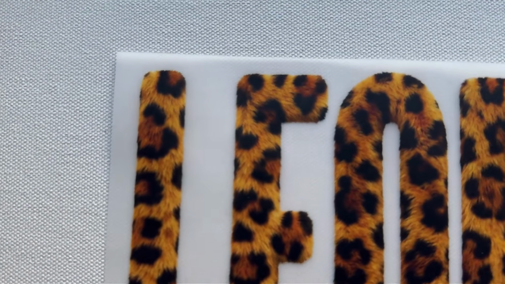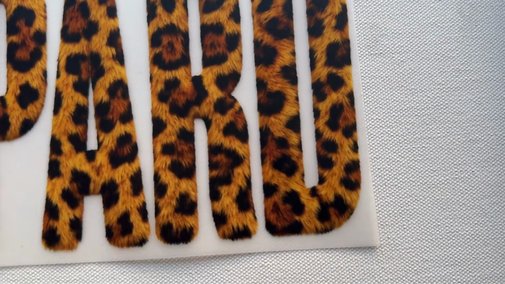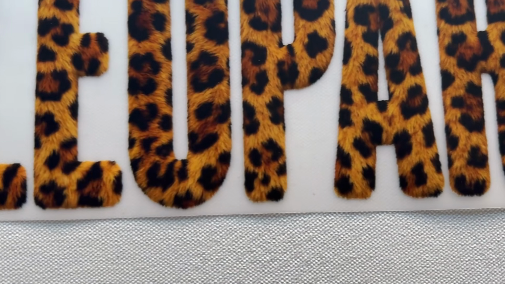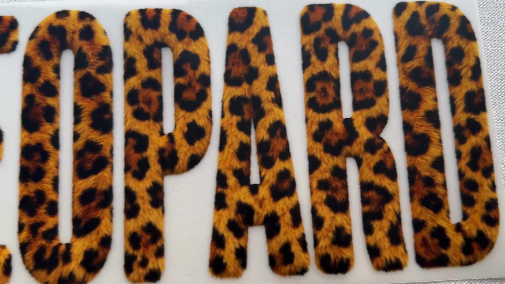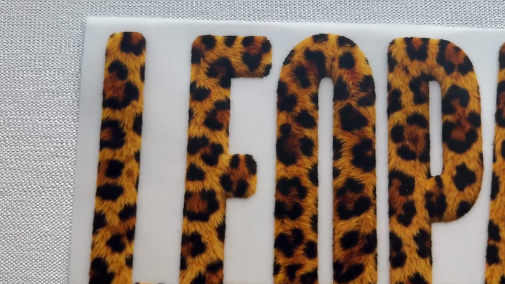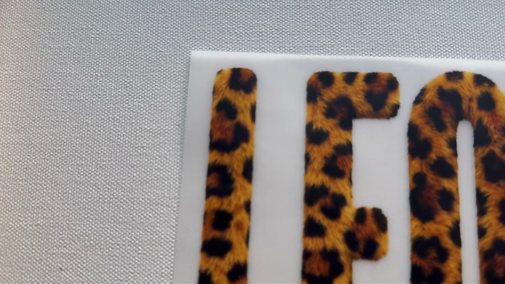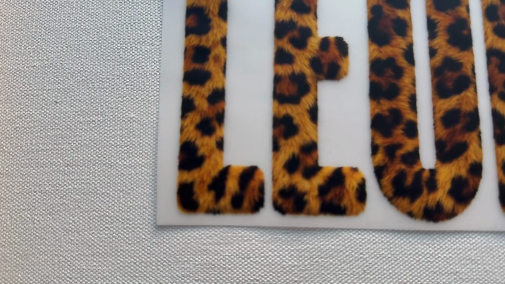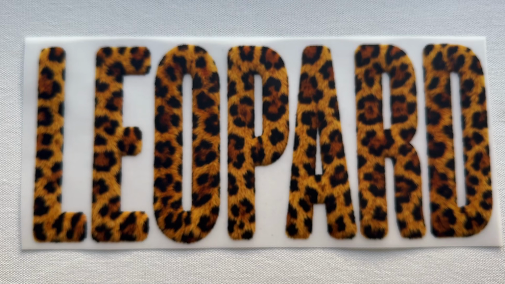I gotta be honest with you, it looks phenomenal. It looks a lot better than I thought it would be, honestly. The colors, the way that this just pops, it has this 3D effect to it. I honestly love this a lot, guys. This came out so much better than I expected. But I'm not gonna leave you guys hanging, so let's just get started.